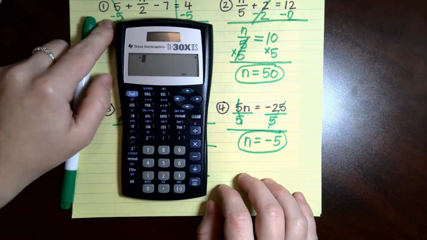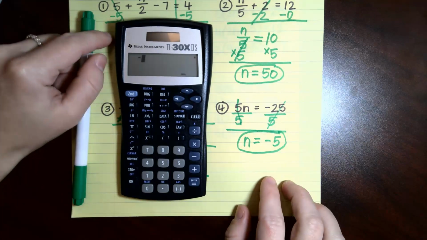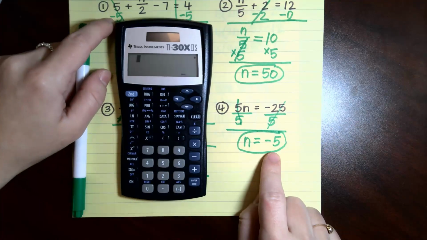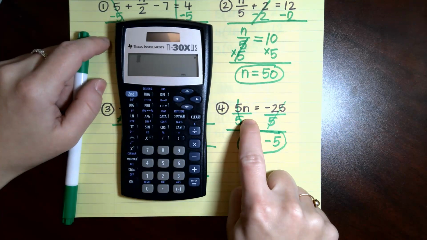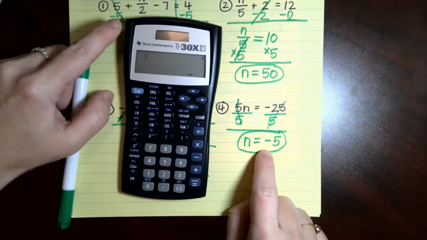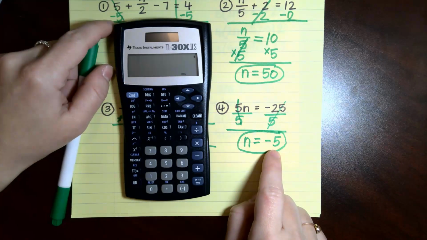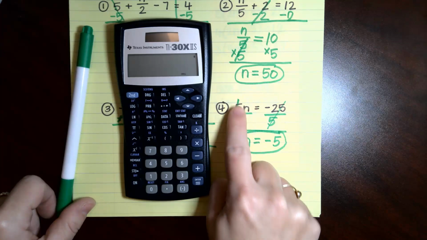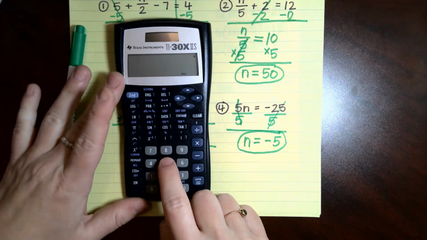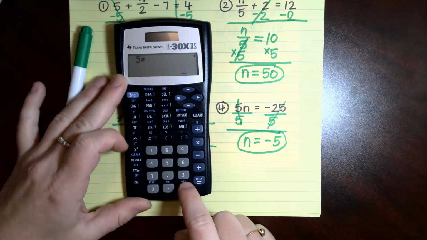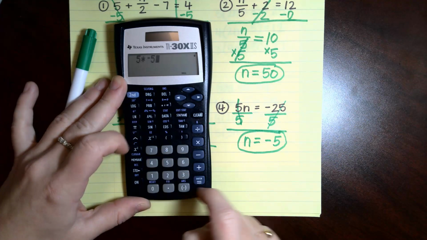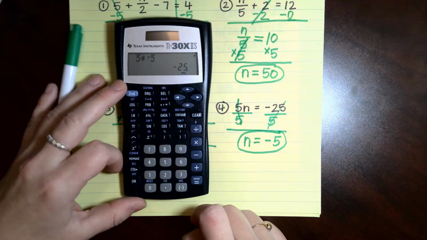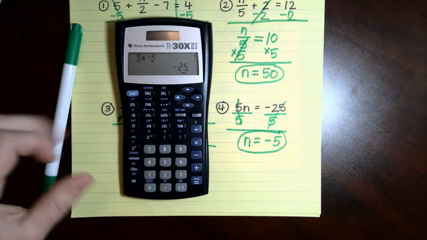Yeah. Well, a good thing to always do, if we get an answer and we want to make sure it's correct, is plug it back into our original equation. So if I wanted to see, is n really -5? I could take 5 times n up here, and it would be 5 times -5, and if that's correct, my answer should be -25, which it is, so we know we did it correctly.